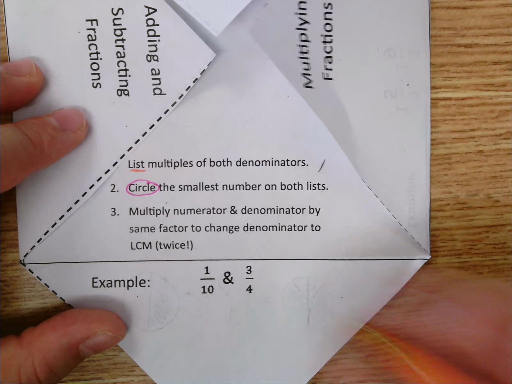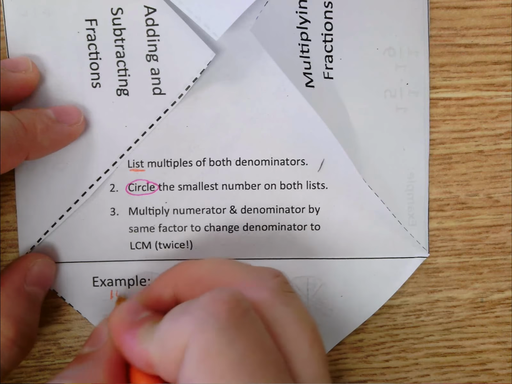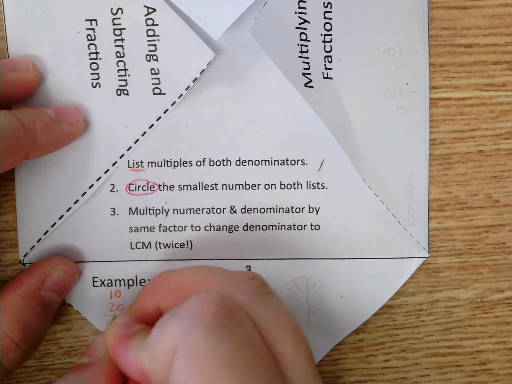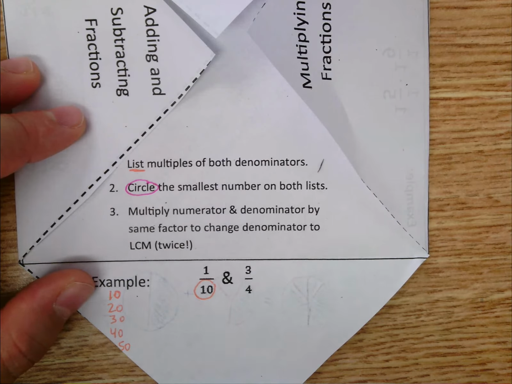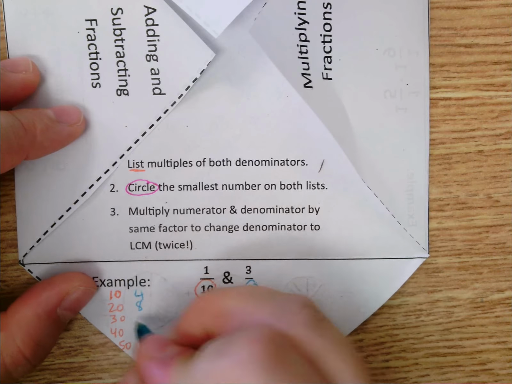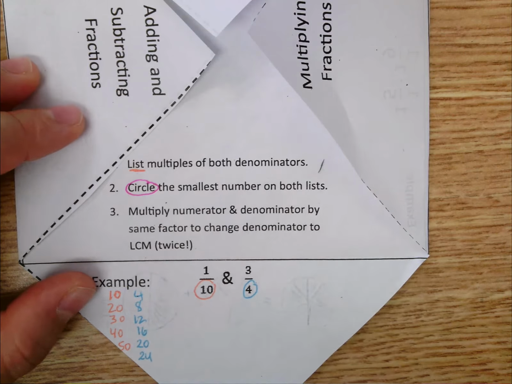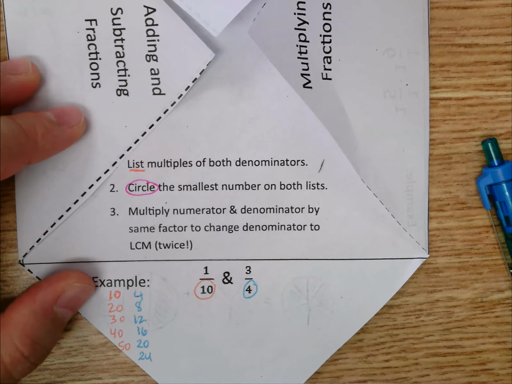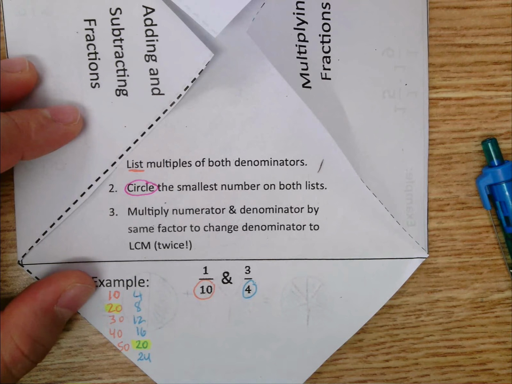Step 1, list the multiples. So I'll start with 10. If I count up by tens, I go 10, 20, 30, 40, 50. I'm out of room, so I'm going to stop. Multiples of 4: 4, 8, 12, 16, 20, 24. I'm out of room. I'll stop. Let's find the smallest number on both these lists. It happens to be 20. So 20 is the least common multiple that I will use.